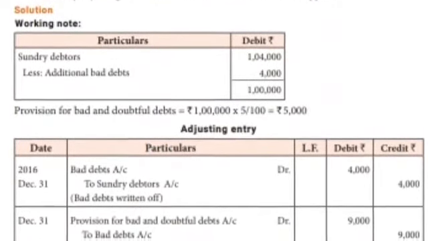Next one, how is it shown in the balance sheet? Sundry debtors account 1,04,000, minus additional bad debts 4,000 we have to less, and we have to less the provision for bad and doubtful debts 5,000. We are calculating 5% on sundry debtors. In this amount also we have to subtract from the sundry debtors. So totally 95,000, and we have to write it in the outer column, children.